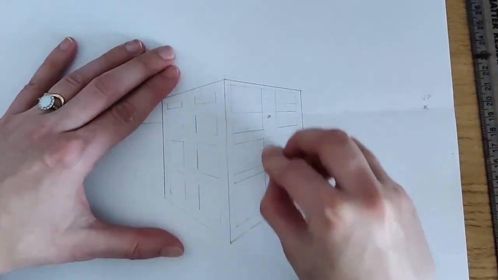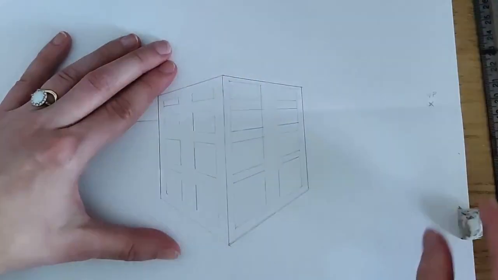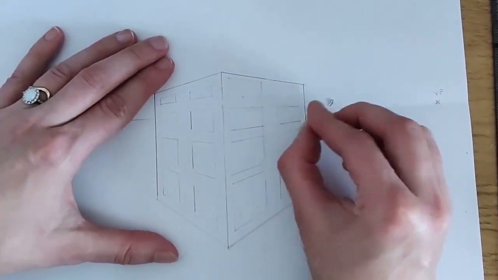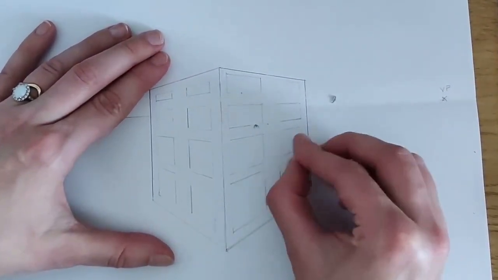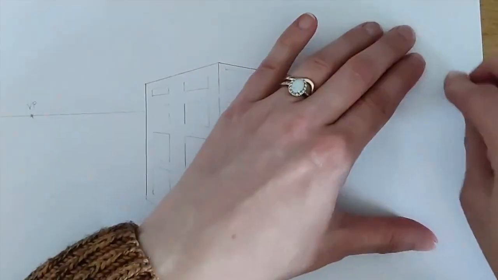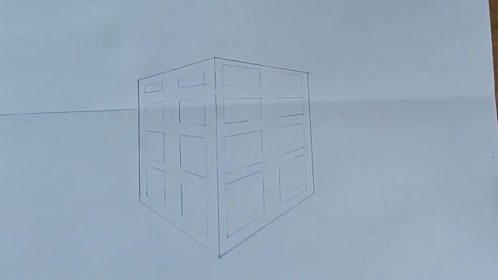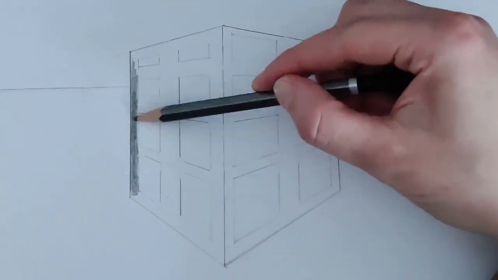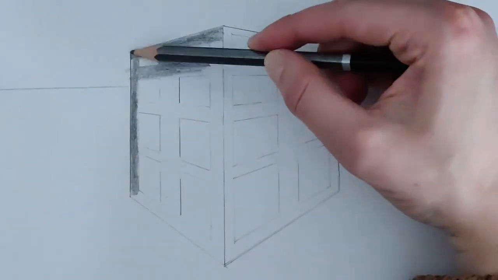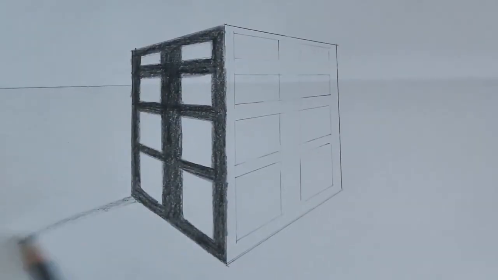Rub out those extra lines again. And rub out the VPs. And then you've got one complete building. Now let's add on some tones. And a shadow on this side of the building on the ground.